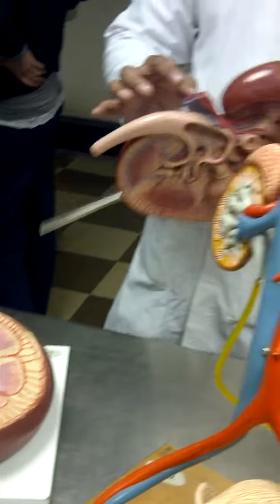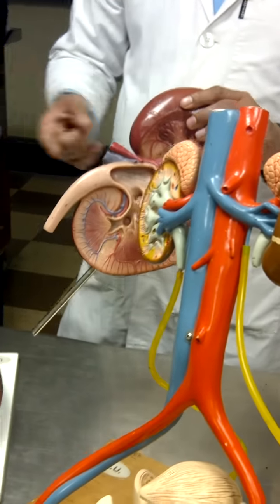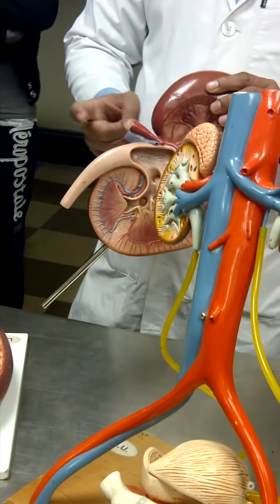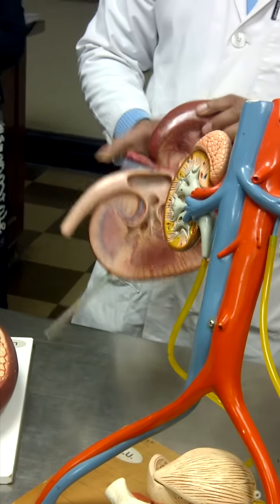And here you can see the blood vessels. Anybody can say this is the renal artery and renal vein. Don't confuse them.